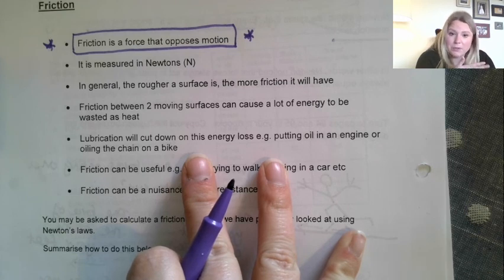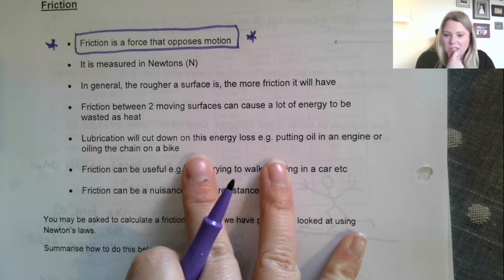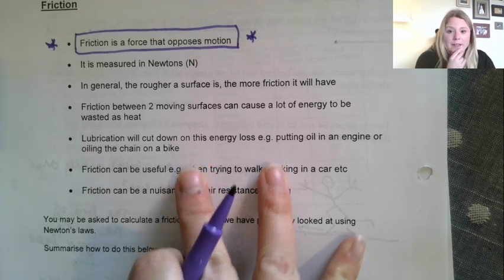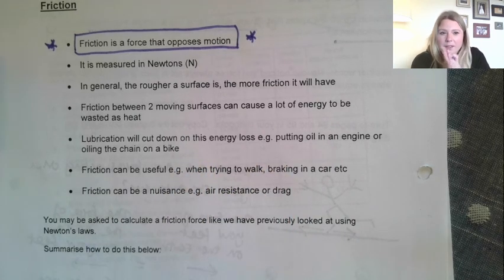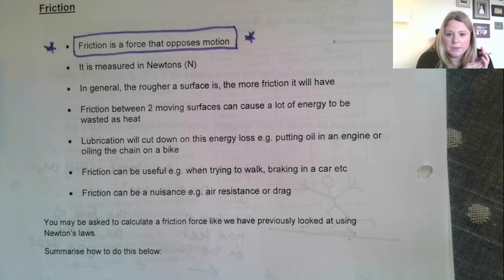So for example, putting oil in an engine, which I need to do in my car, or oiling the chain on a bike, or ball bearings would quite often be used in things to reduce the force of friction as well. Now, friction isn't always bad.